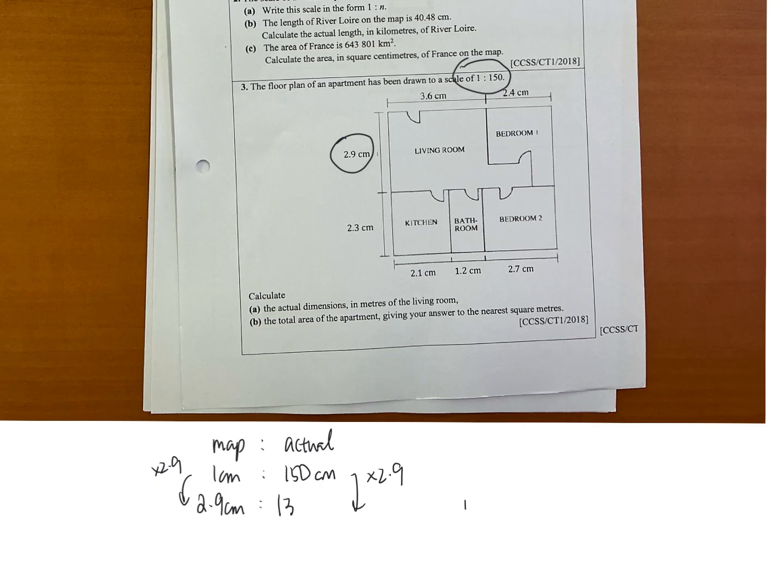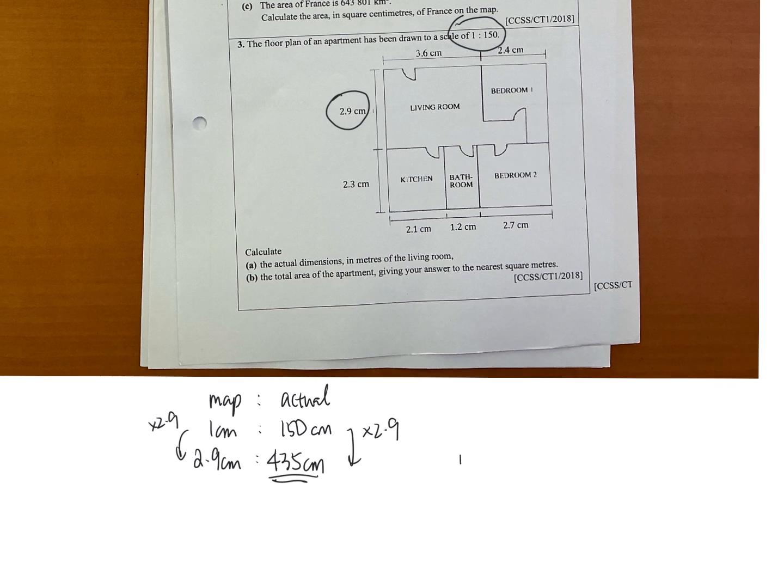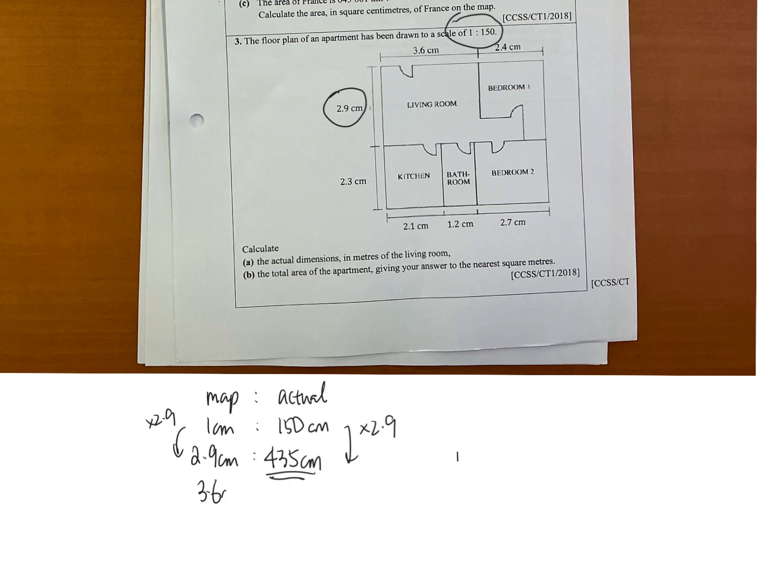So this is 435 cm. If it is 3.6, then you times 3.6. So this one, the other lesson we haven't finished. So let's just finish this one. 540 cm. Okay, but they want your answer in meters, right?